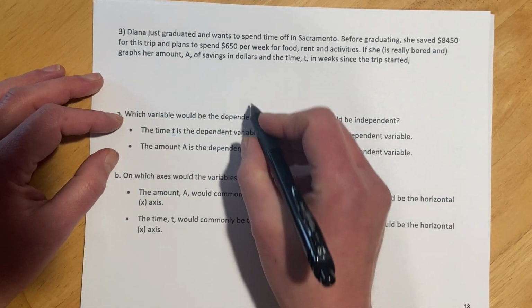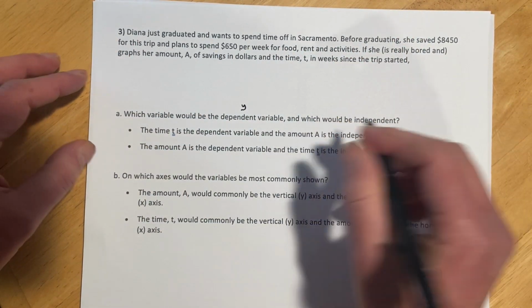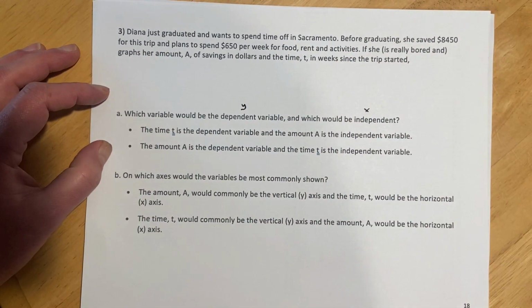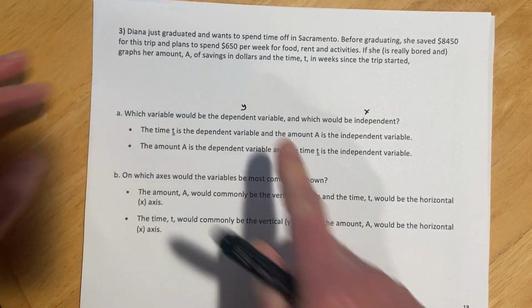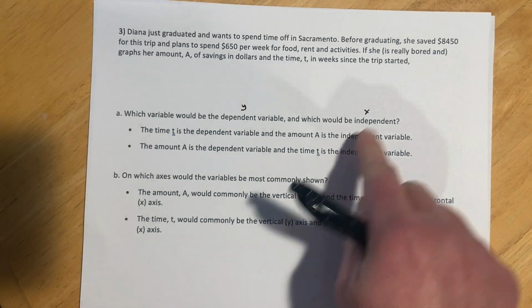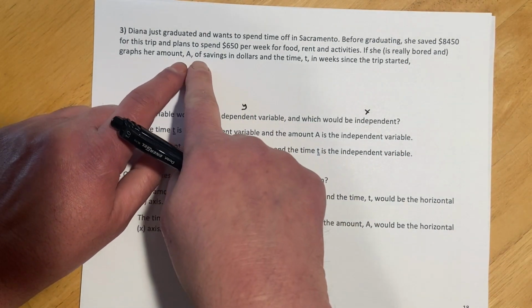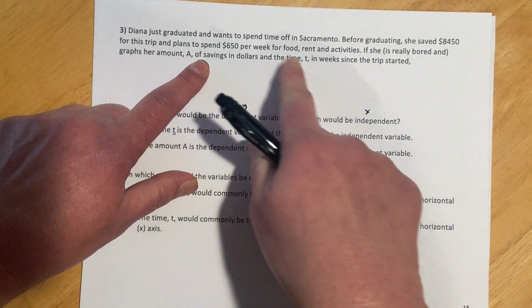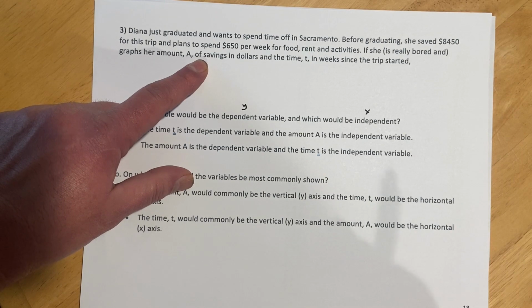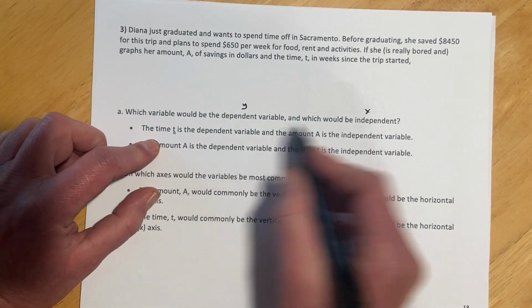So remember, dependent is like what we would think of as our y, and that's not what we're probably going to call these, but it helps to think of x's and y's as we're sort of working it out. So dependent is the one that is going to be the output. Independent is the one that's going to be the input. And our choices were if she graphs the amount A of her savings and the time T since the trip started.